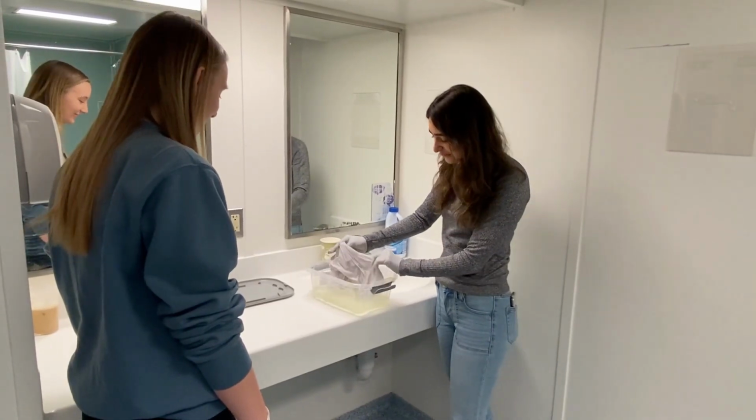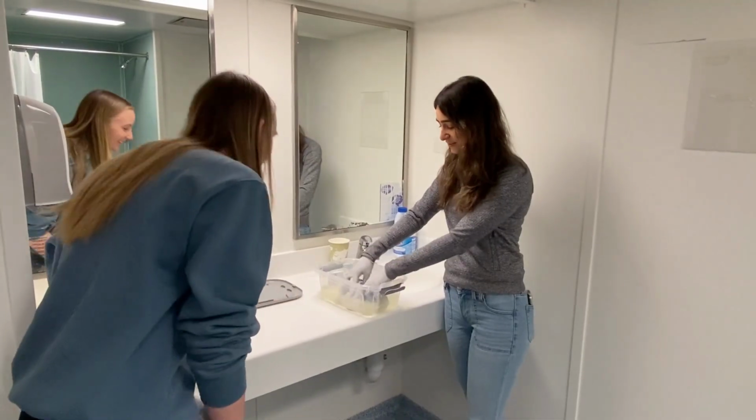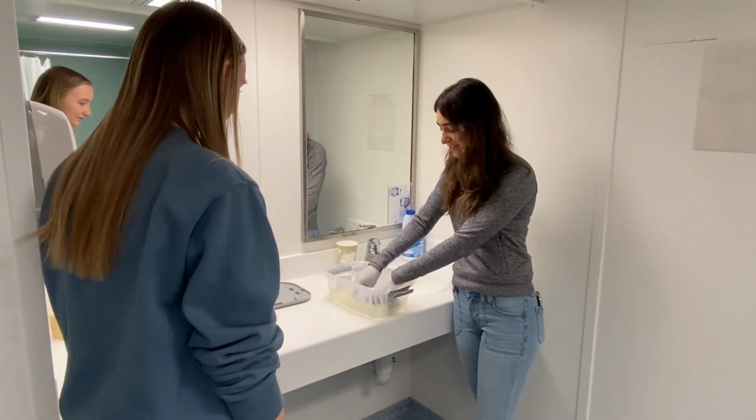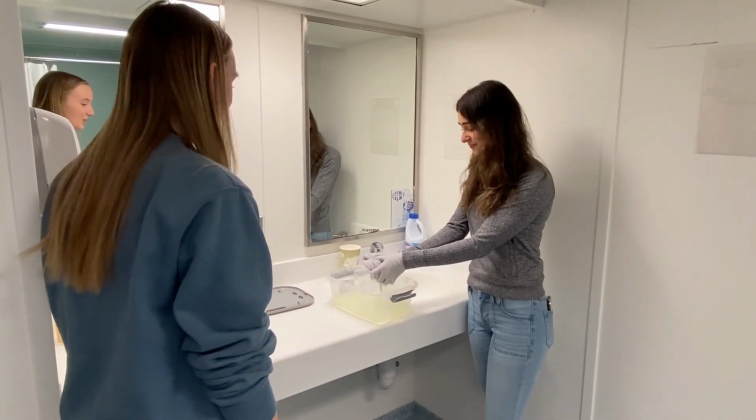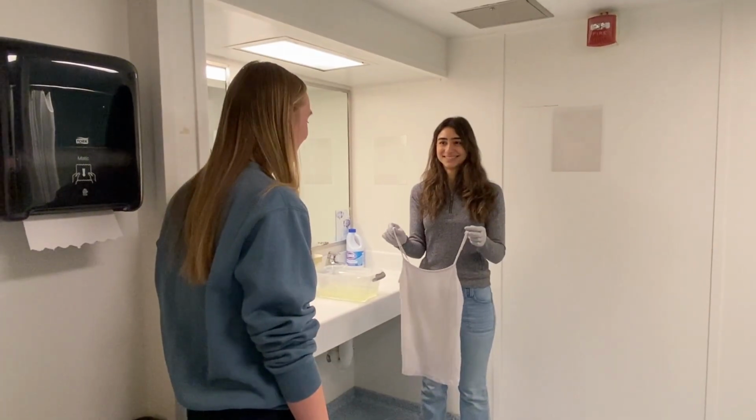It's been 5 minutes and you can already see that it works. Wow. We're just going to rub out some of the stain and then wash it in the sink with soap and water. Okay. Wow, that works so well.